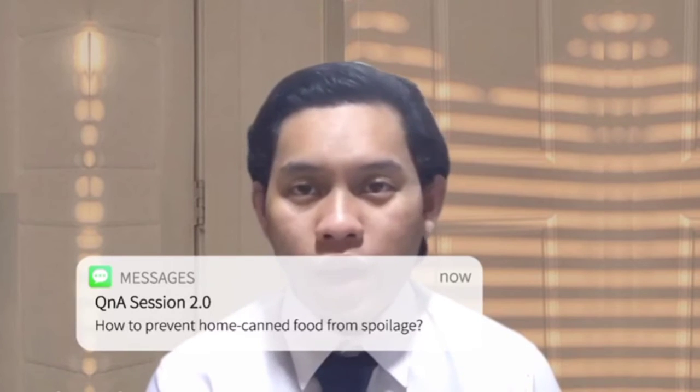The next question is how to prevent home canned food from spoilage. To prevent spoilage, start with the best quality food and then process it quickly and correctly. This is because bruised or insect damaged food contains microorganisms that cause spoilage. Other than that, use canning methods from current and reliable sources and follow the recommended processing methods, time and temperature.